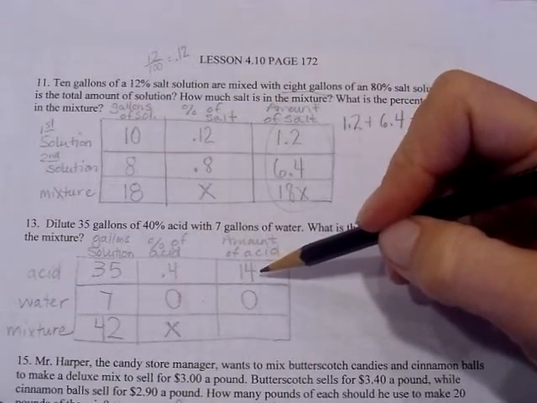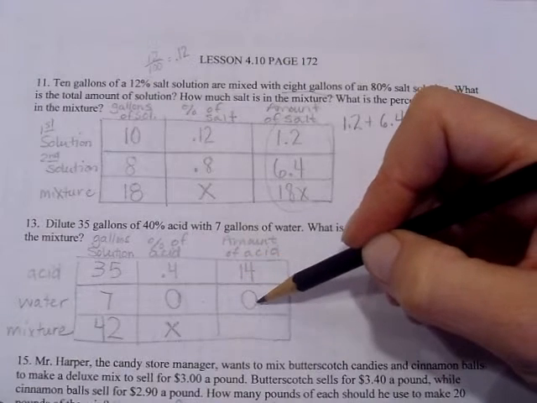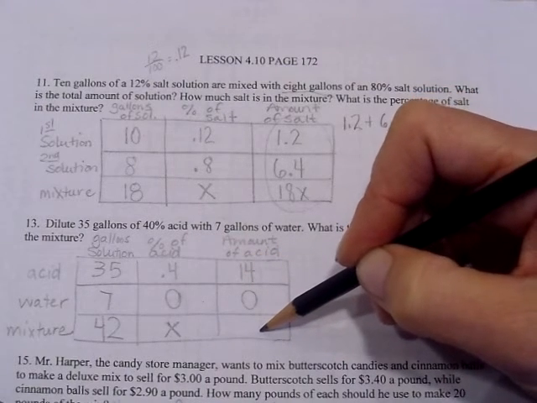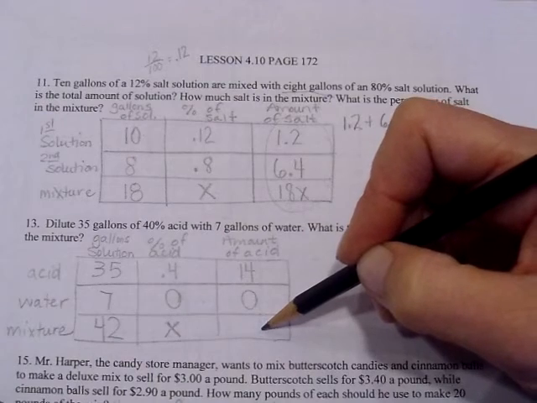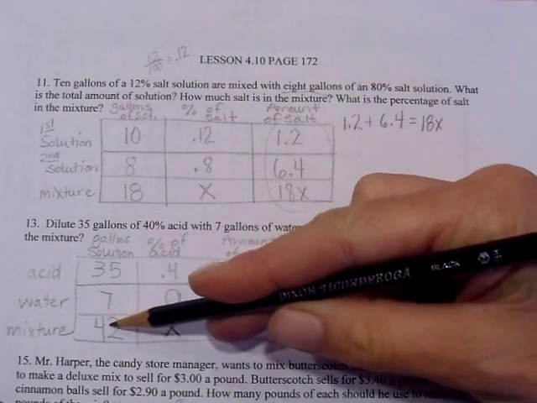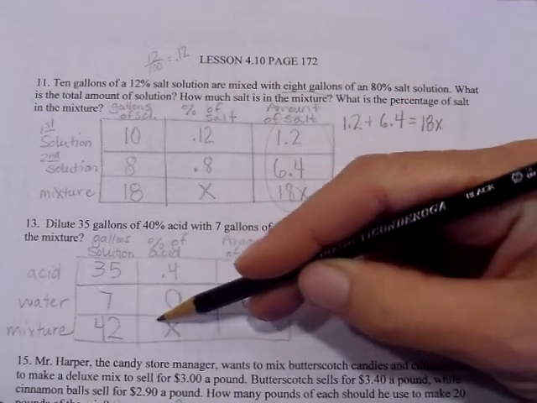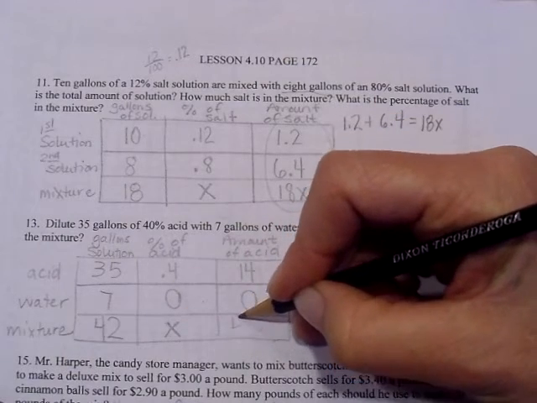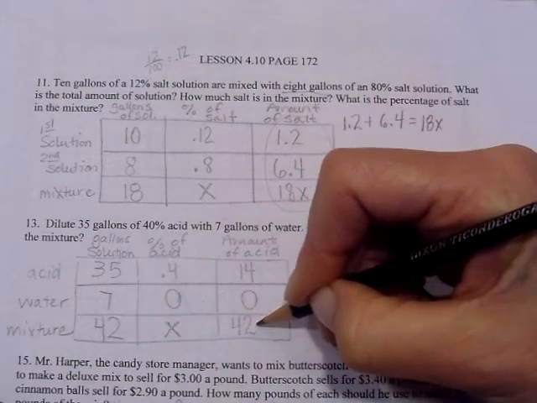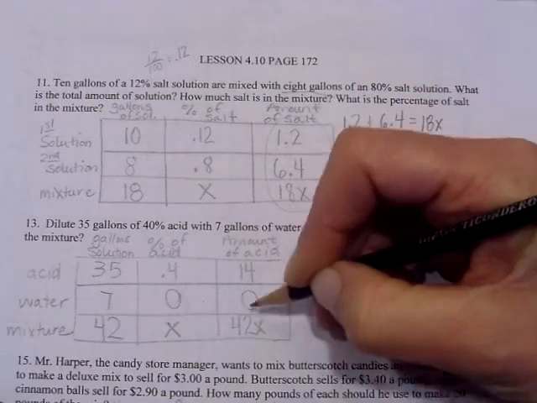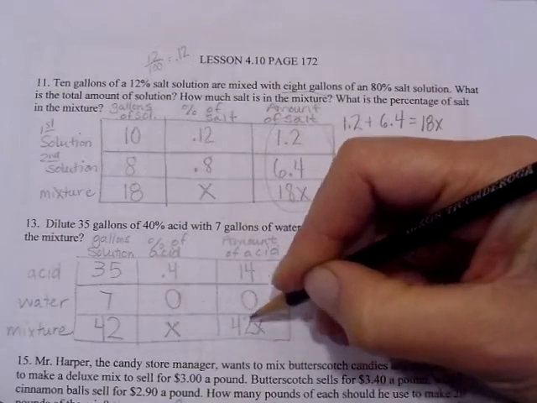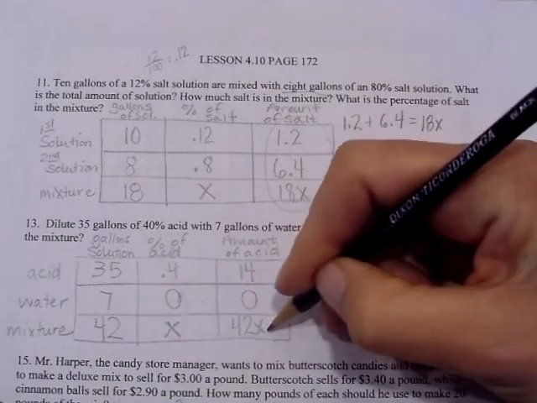We have 35 gallons of this and only 7 of this. But here, this amount of acid and this amount of acid will still equal the same amount of acid here, right? Well, we're going to represent that as 42 gallons times x, because the total amount of gallons times whatever was the percent of acid will be the amount of acid in this.